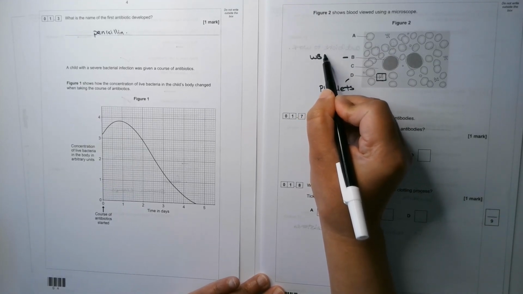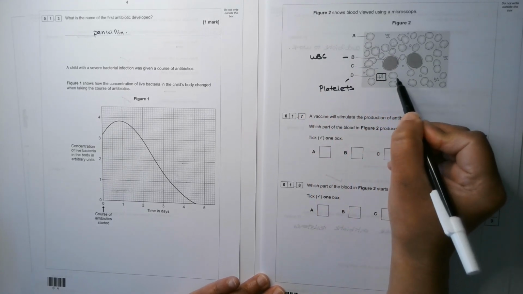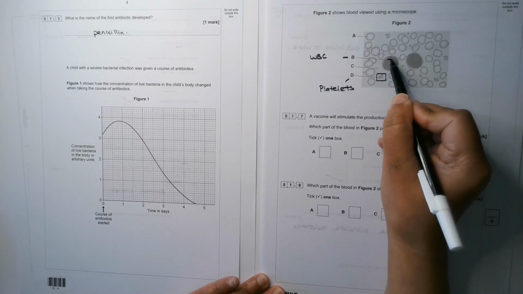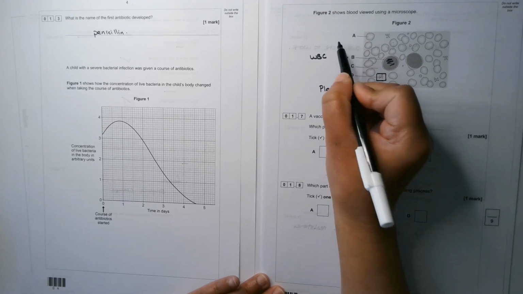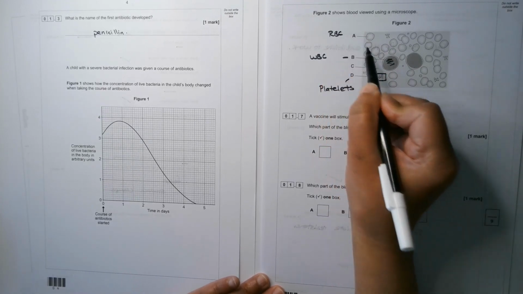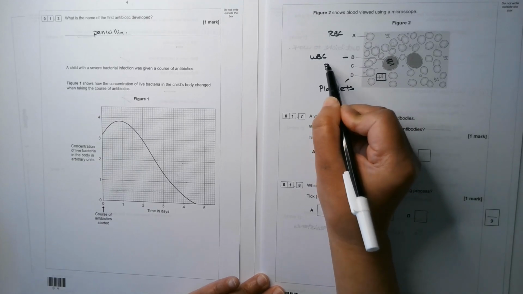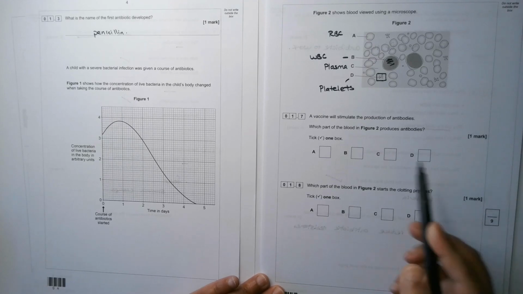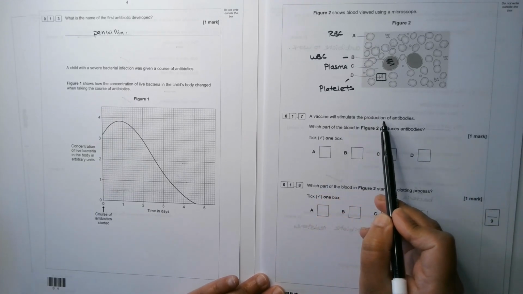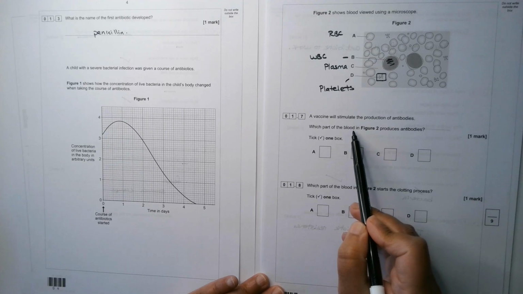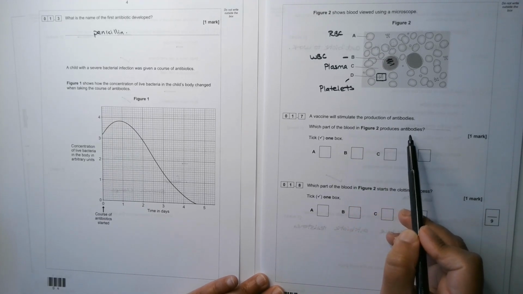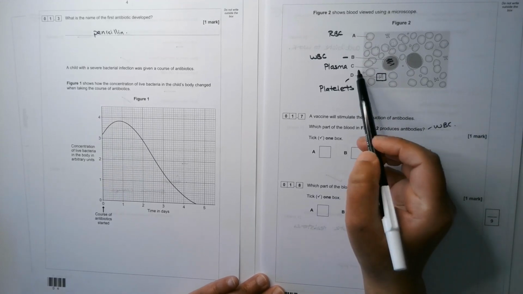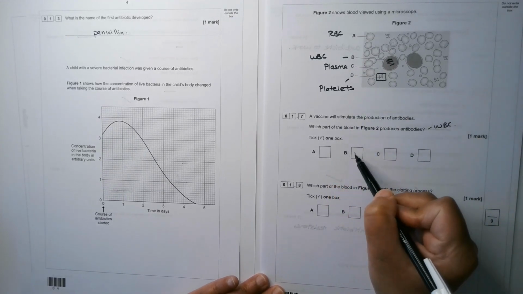White blood cells are larger than red blood cells and they have a nucleus, an irregular sized nucleus, and you can see that here. A must be your red blood cells, and then C is your straw coloured liquid, which is your plasma. A vaccine will stimulate the production of antibodies. Which part of the blood in figure 2 produces antibodies? Well, we know it's the white blood cells. So let's go back to the diagram, and it is B.